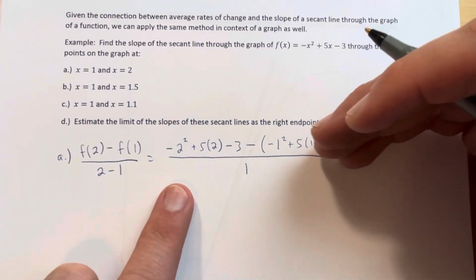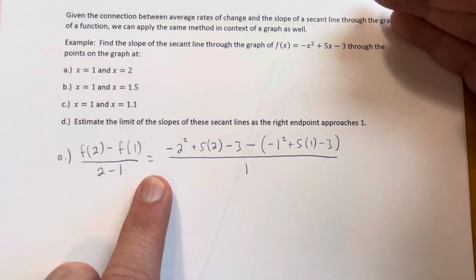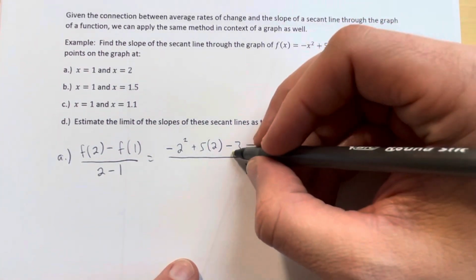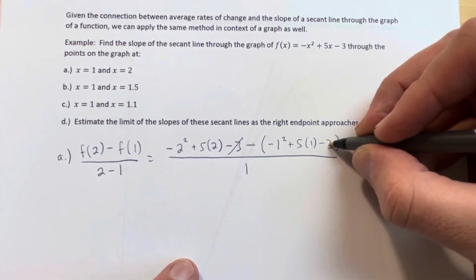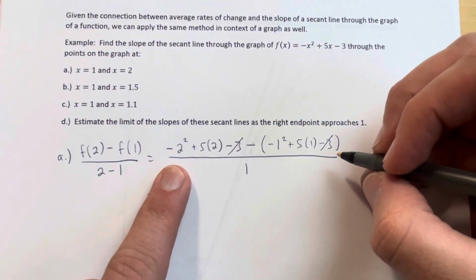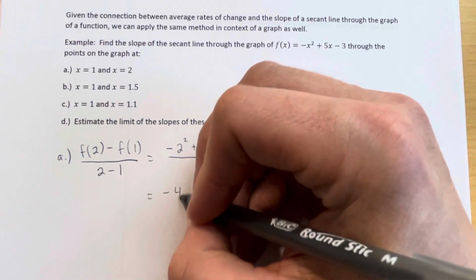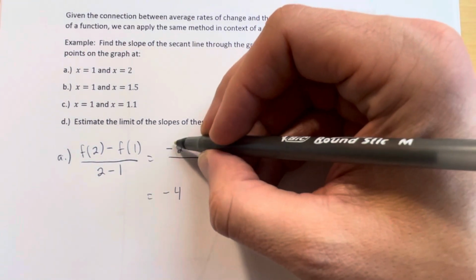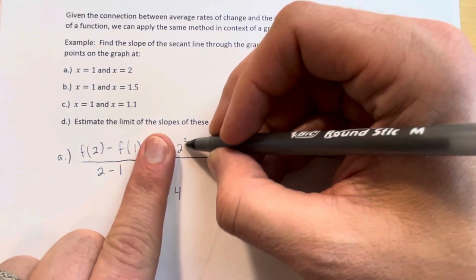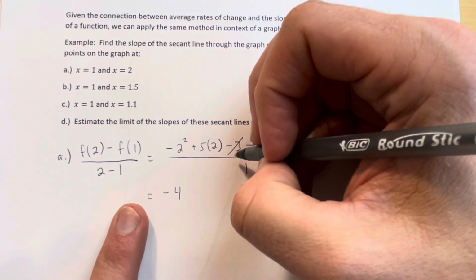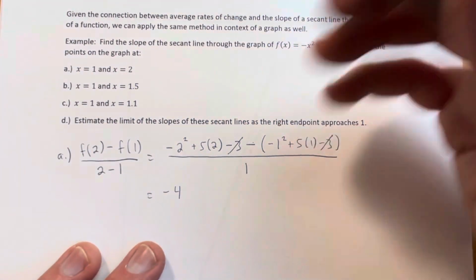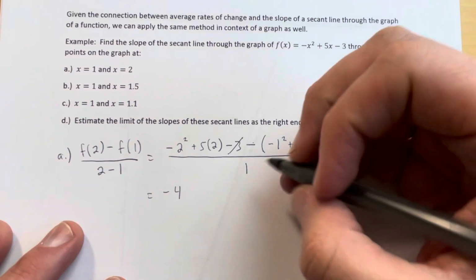Again, this can go directly into a calculator. But you can save yourself a little bit of work if you simplify things a little bit. So the negative 3 here minus this next negative 3, we know those are going to cancel. I know that negative 2 squared is negative 4. Be careful with this because when I don't have parentheses around that negative 2, then literally what this means is 2 squared, but then I make that negative. It's not the same thing as negative 2 squared. It's a subtle thing, but it makes a difference.